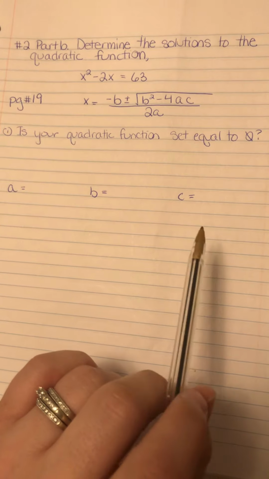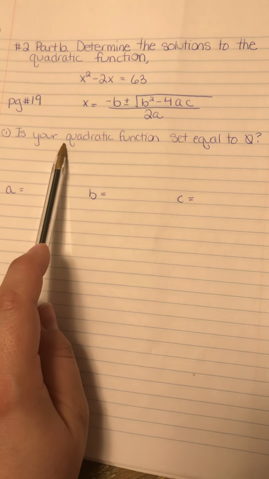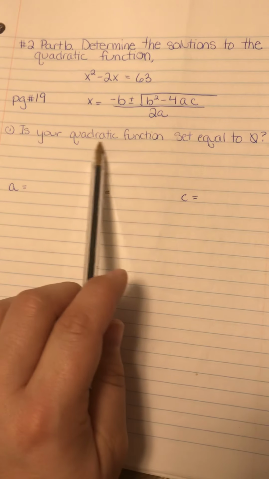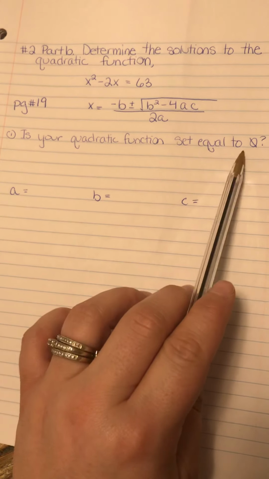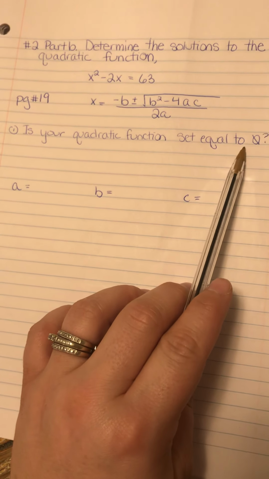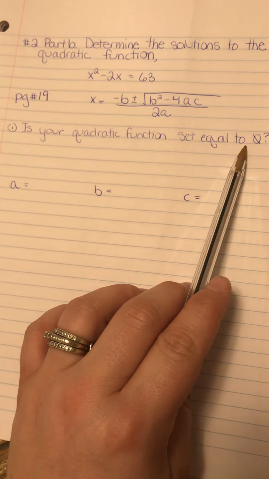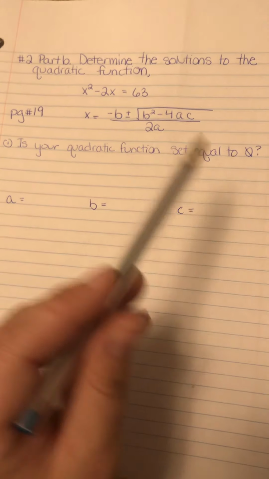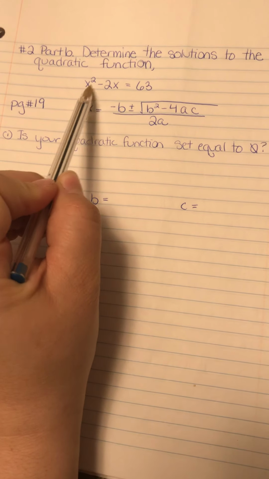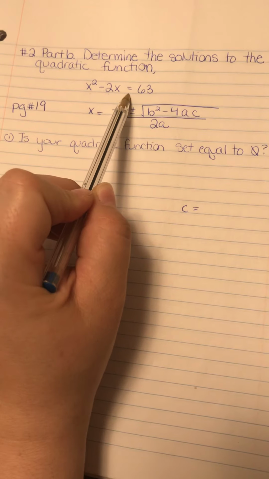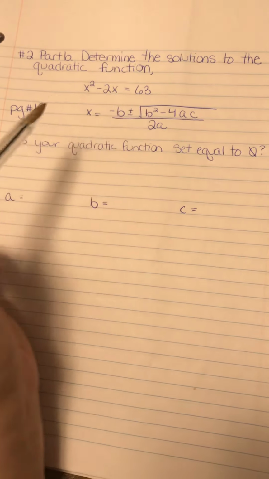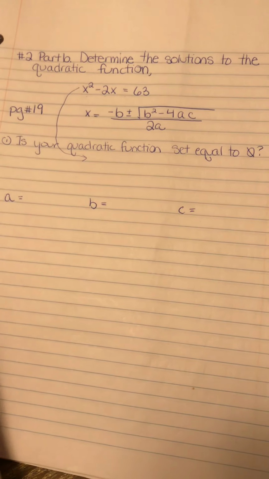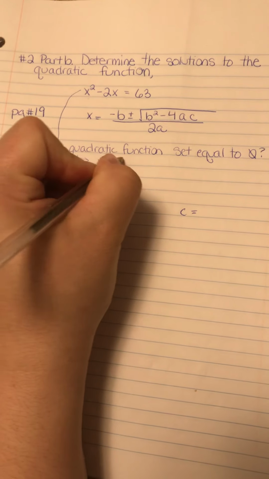Just like we said in the first video, the first step when you're solving using the quadratic formula is to check to make sure that your quadratic function is set equal to 0, because we're solving for the zeros of the function. So we can't identify a, b, and c until our equation is set equal to 0. Notice our equation says x squared minus 2x equals 63. Oh no, it is not set equal to 0. So we have to change around our equation to make sure it's set equal to 0.